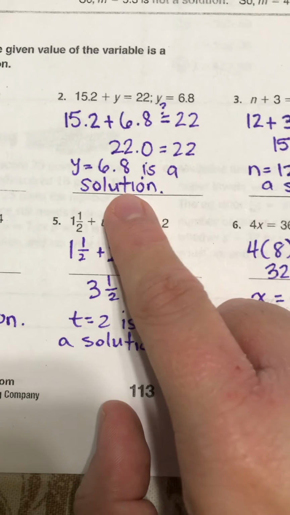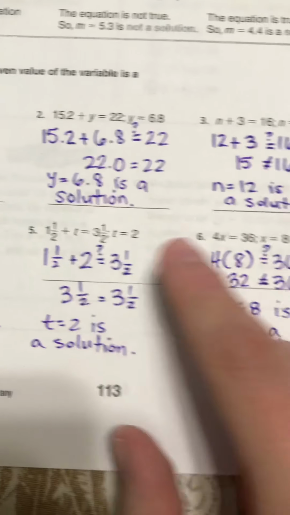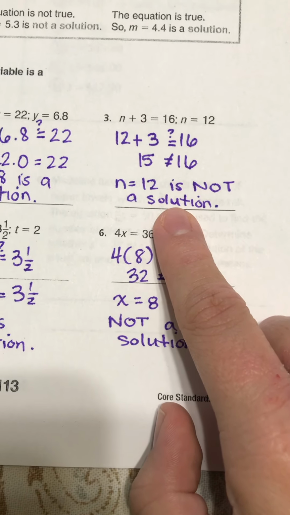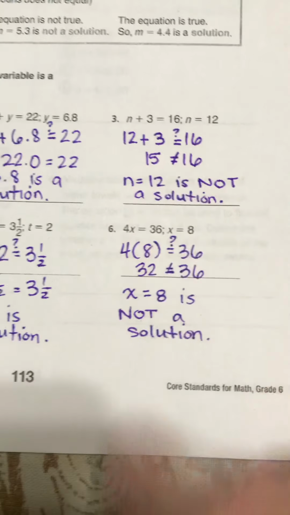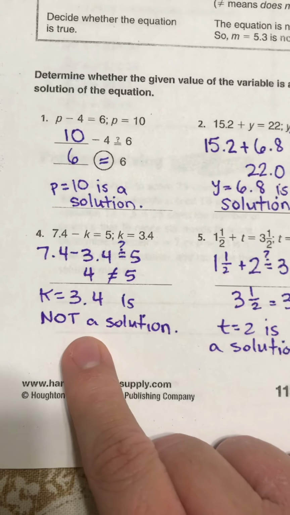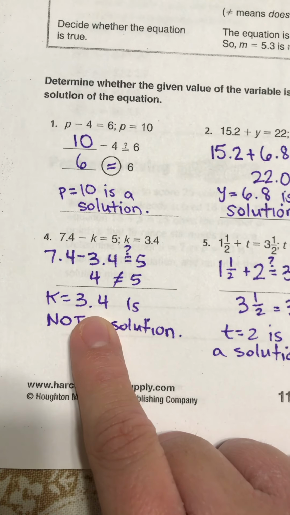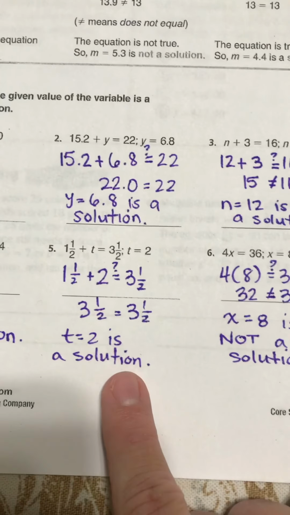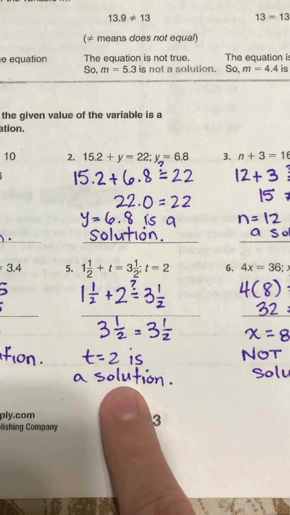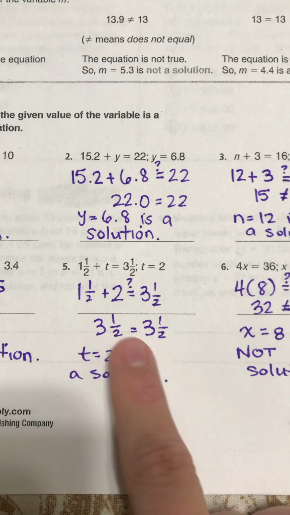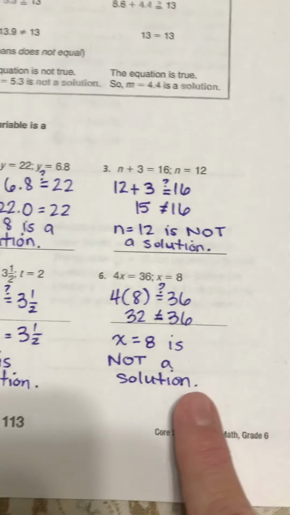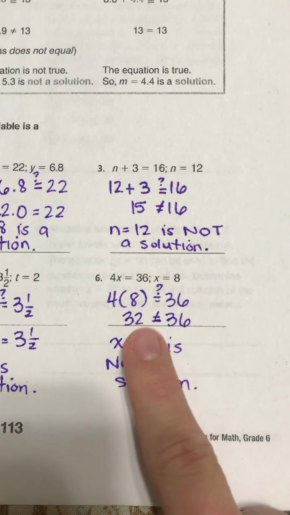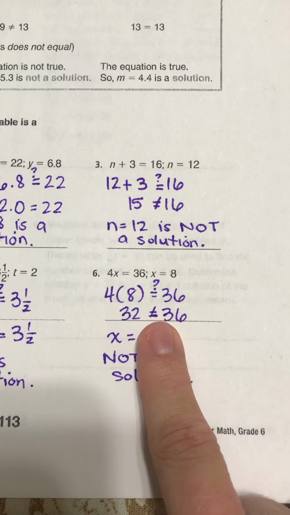For 2, y equals 6.8 is a solution. For number 3, n equals 12 is not a solution because it comes out to 15. That does not equal 16. For k equals 3.4, that is not a solution. 4 does not equal 5. For t equals 2, that is a solution because 3.5 equals 3.5. And for number 6, x equals 8 is not a solution because 32 does not equal 36.